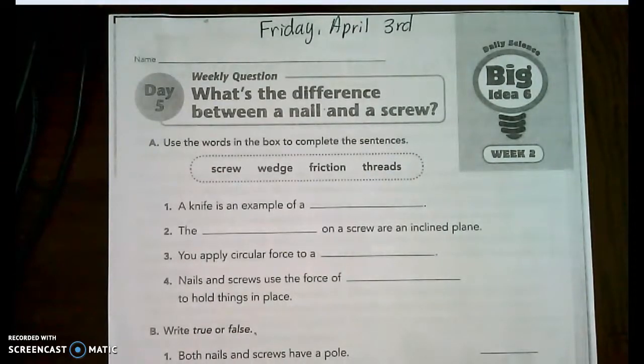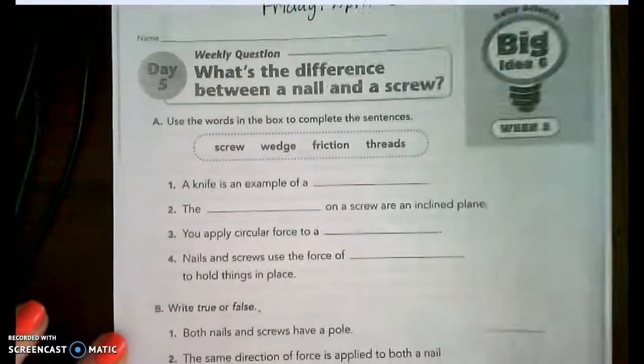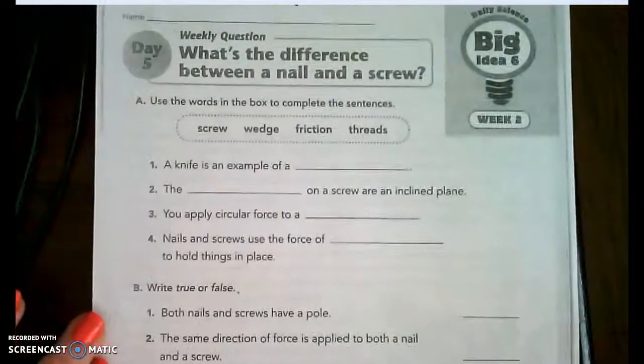I'm going over today's science worksheet. It is day 5 of week 3. This is what's the difference between a nail and a screw. Remember, this is just a review, so you will find all of your answers throughout the weekly work that you've done. All right. So I'm going to read through it, and then I'll leave you to it.